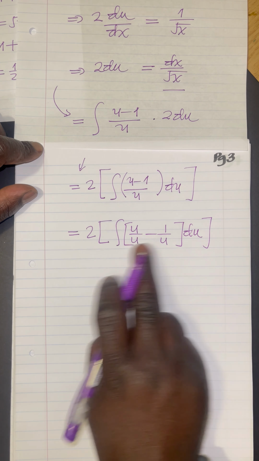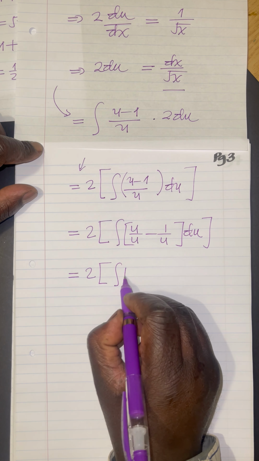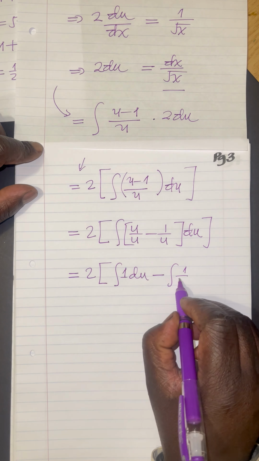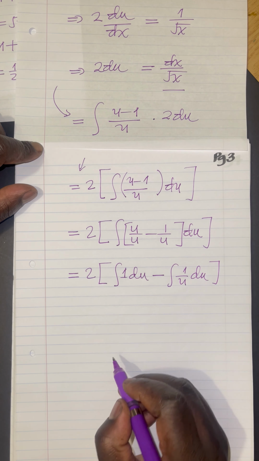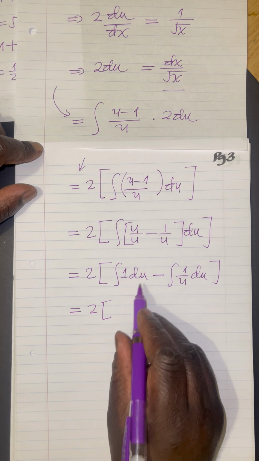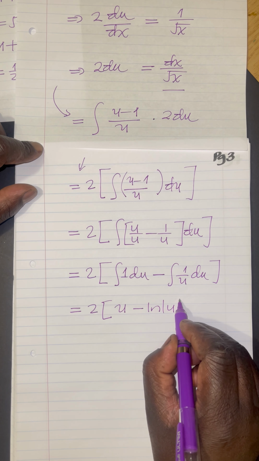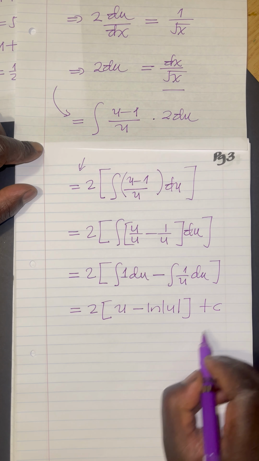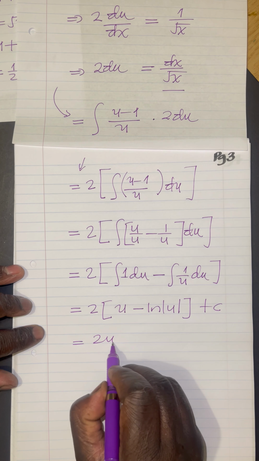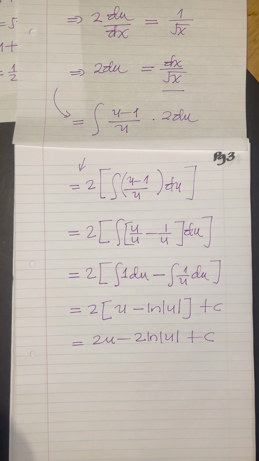Now distribute du and then the integral there. You're going to have 2 times the integral of 1 du, minus the integral of 1 over u du. Now evaluating the two integrals, you'll agree with me that this is 2 times u, the integral of 1 with respect to u, minus the natural log of u, the integral of 1 over u. And then we have to say plus c because we're done with integration. Let's distribute the 2. So we have 2u minus 2 natural log of u plus our constant c.